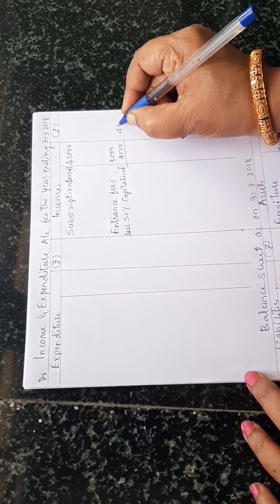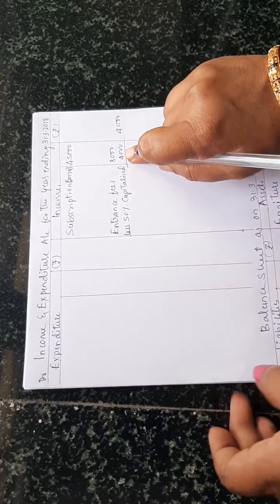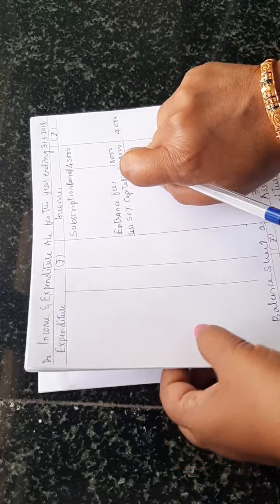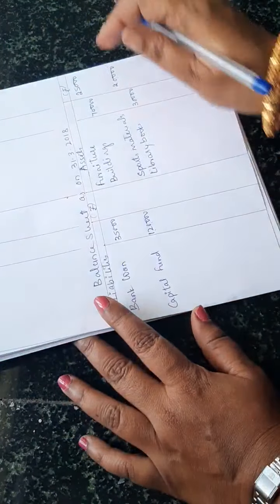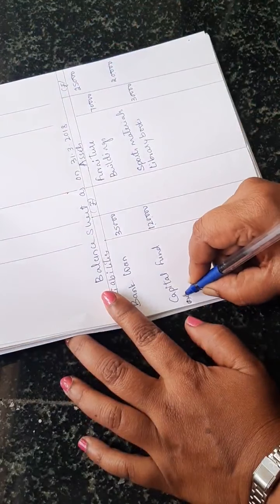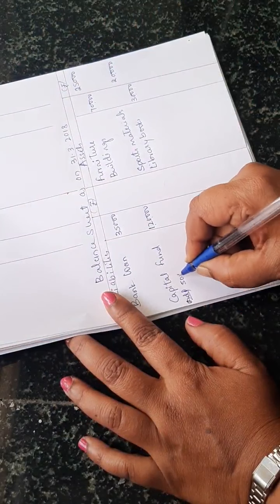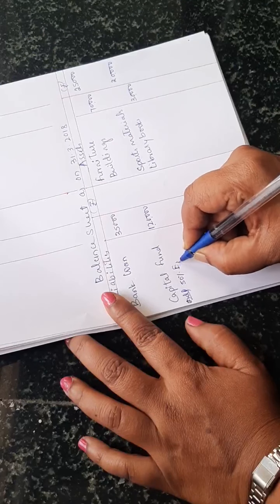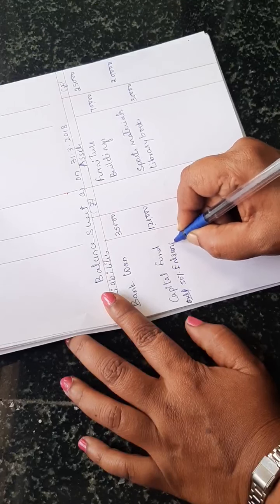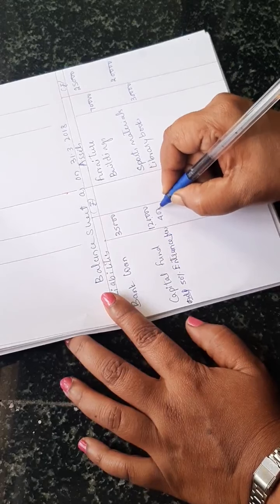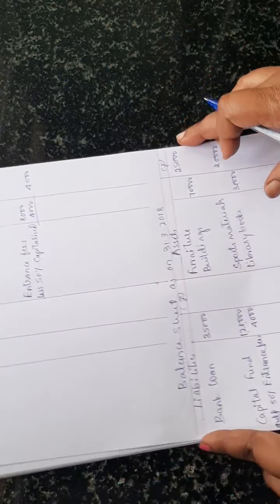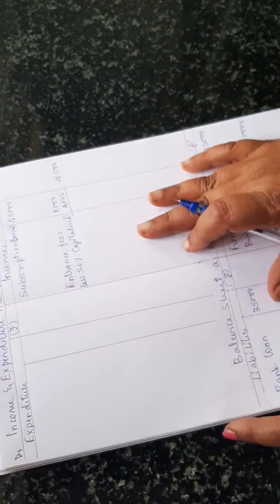Then 4,000 is revenue, and this capitalized entrance fees, what should we do? We should add it to the capital fund here: 50% entrance fees, 4,000. So 4,000 revenue, 4,000 capital according to their instruction.